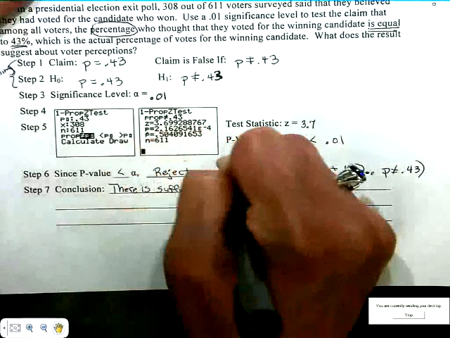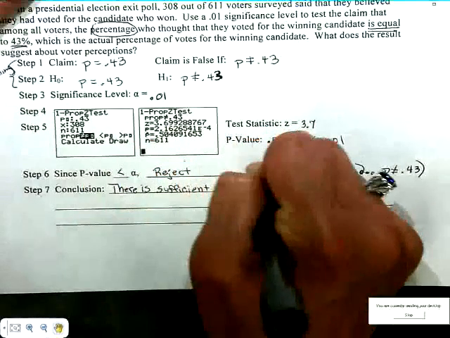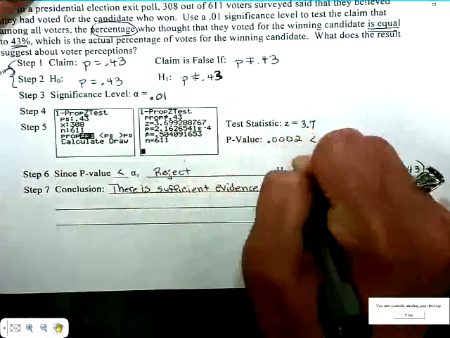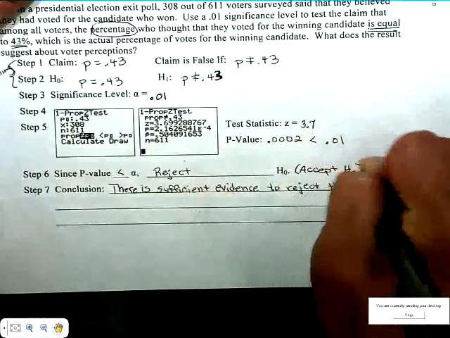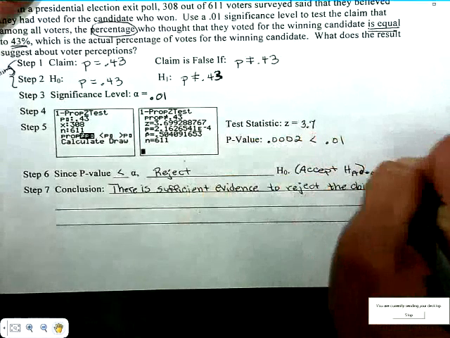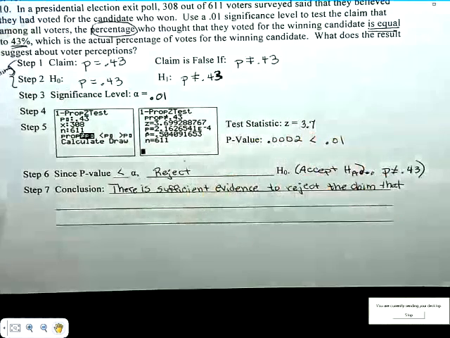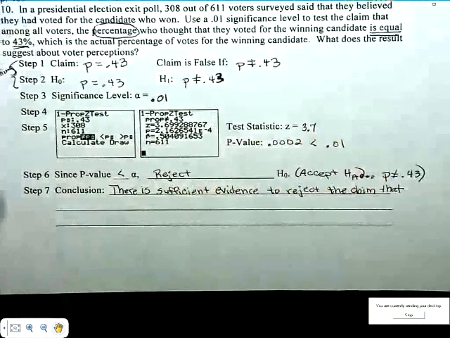Are we accepting the claim or rejecting the claim? Yep. And what was the claim?